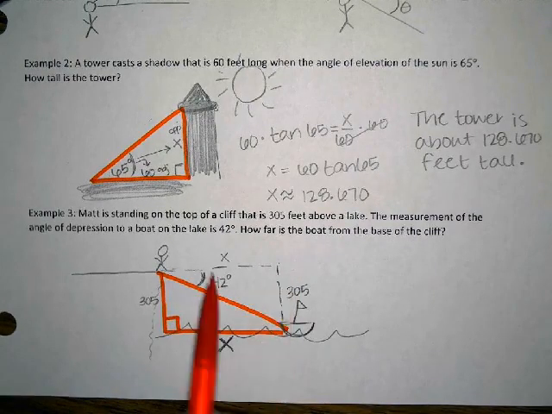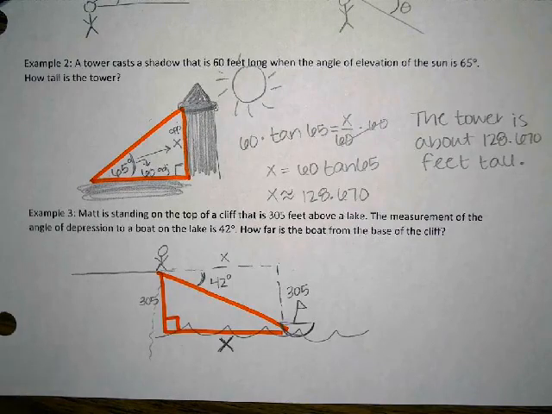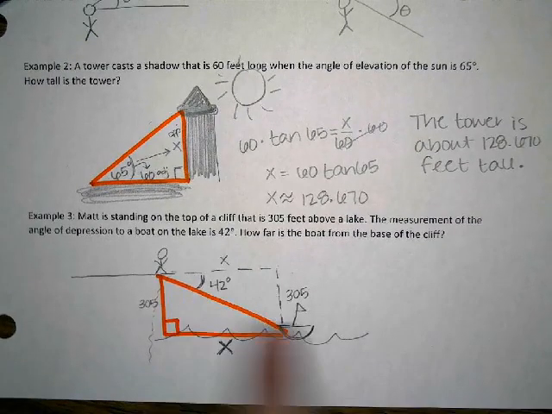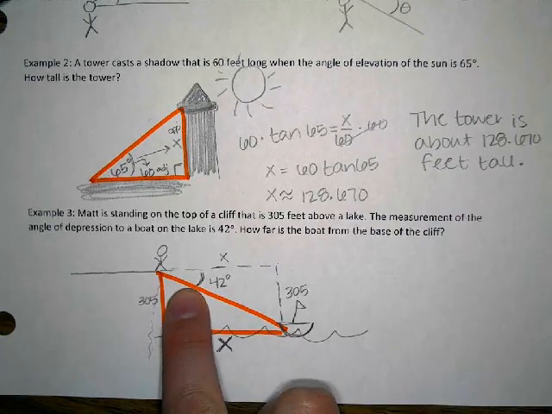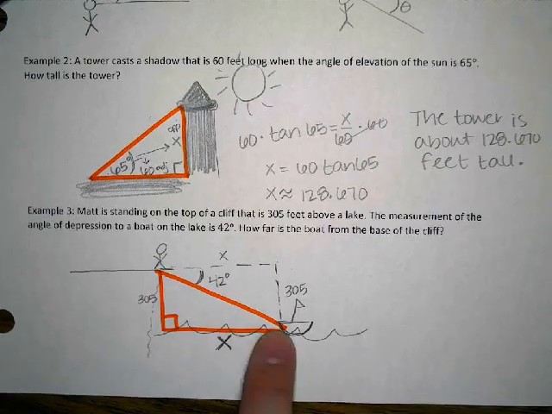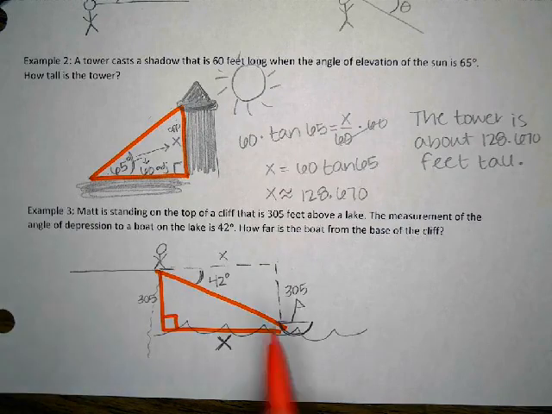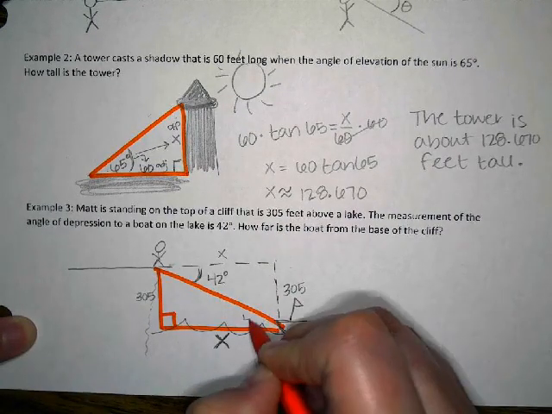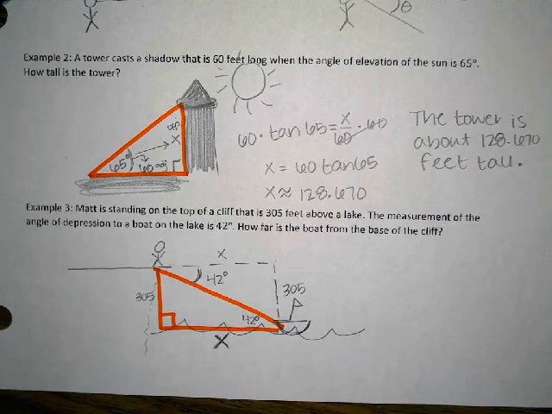Okay, now this 42, we can solve this top triangle, but this 42 is which angle in the orange triangle? Is it the left angle or the right angle? The right angle. 42 over here is the same as this one over here. See how important it is to understand what angle of elevation and angle of depression mean? It would be very easy to find the wrong angle.